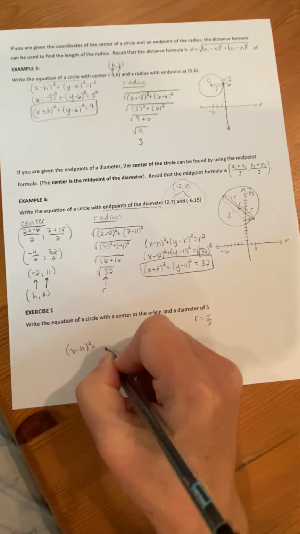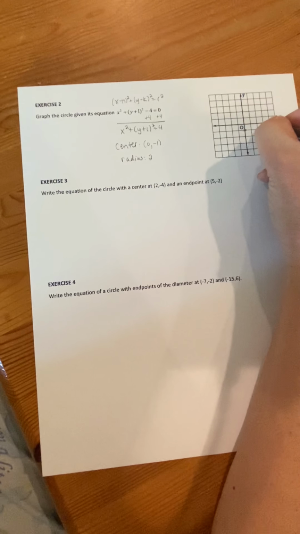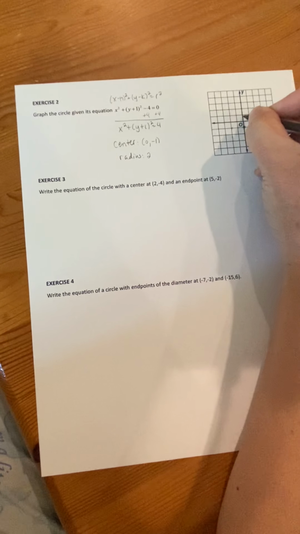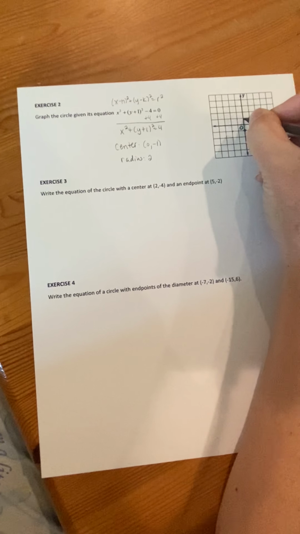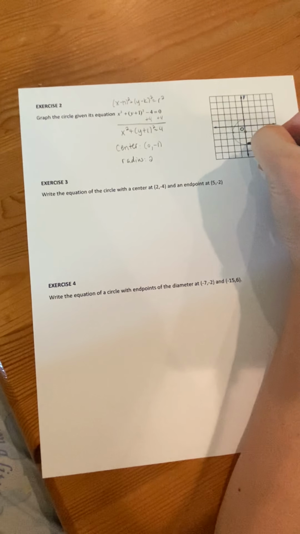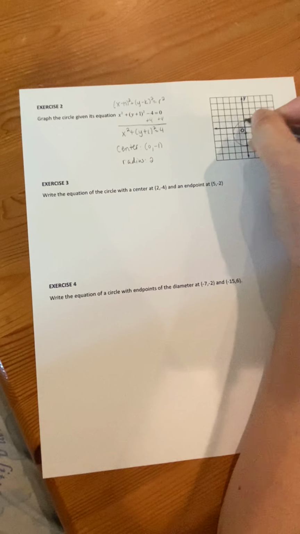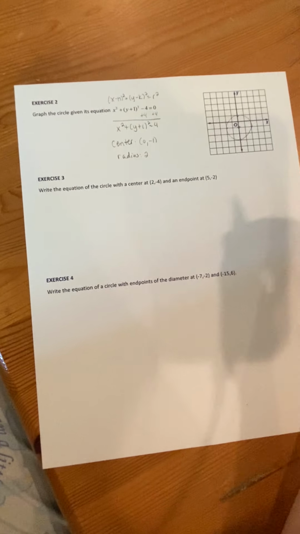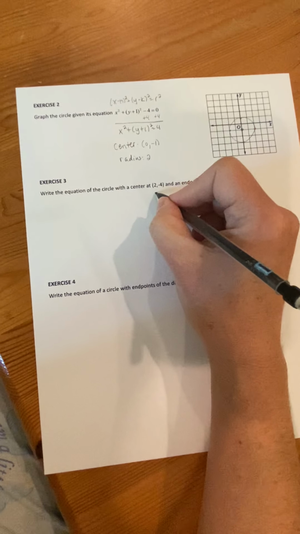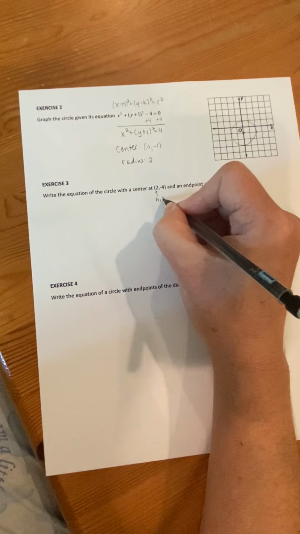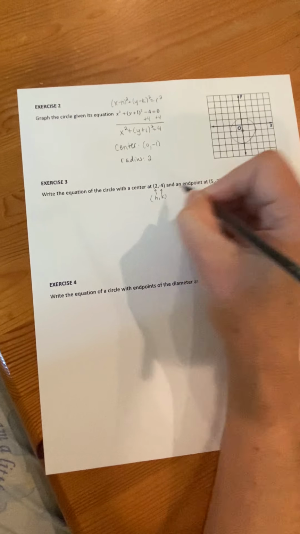All right, so I plot the point (0, -1), that's my center. Radius is 2. I can only count boxes for horizontal and vertical line segments. So I go right and left 2 from the center, then I go up 2, down 2 from the center, and of course if you have a compass, go ahead and take your compass and make a nice, beautiful little circle. All right, next, write the equation of the circle with the center at (?, -4). So again, there's your h comma k, there's your center.